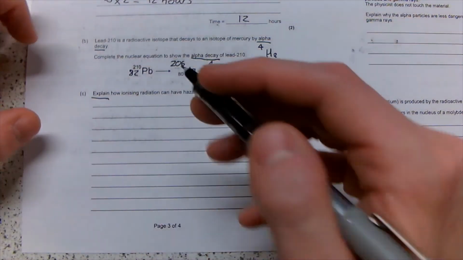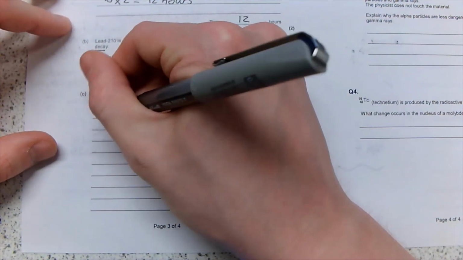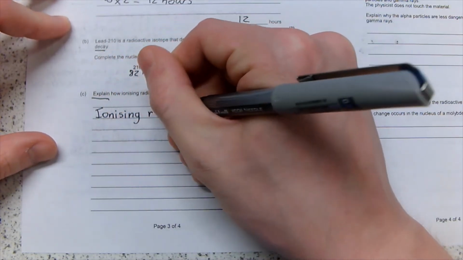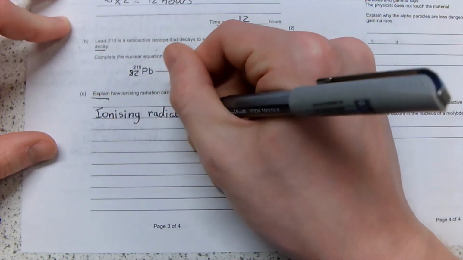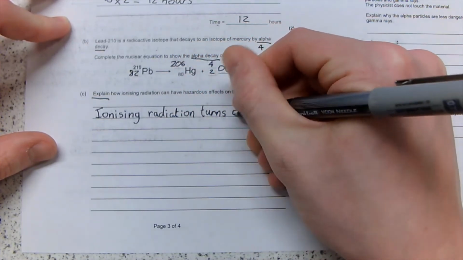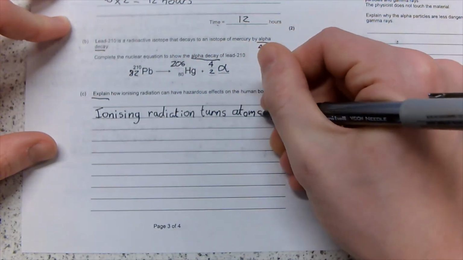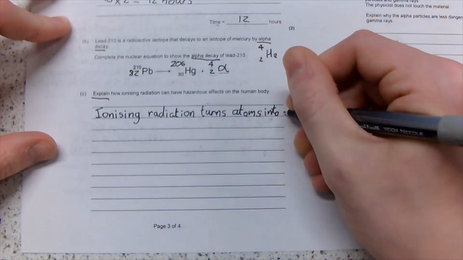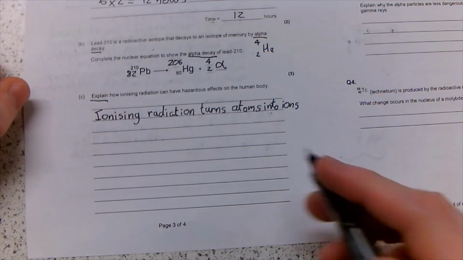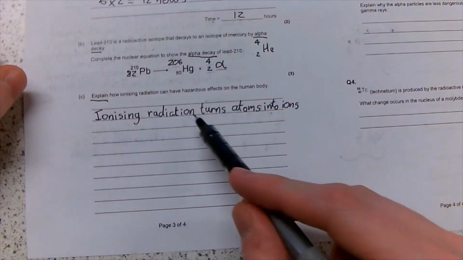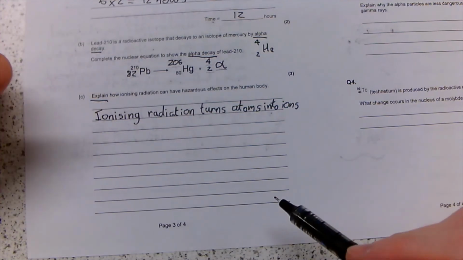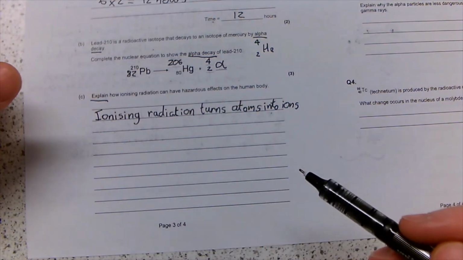If it's ionizing, it can turn atoms into ions. Ionizing radiation turns atoms into ions. Okay? Well, but explain. That's not an explanation, that's a description. Let's add more detail. Why is this hazardous to the human body?